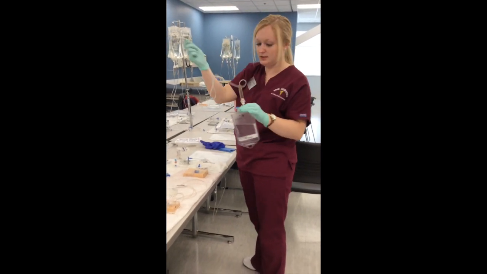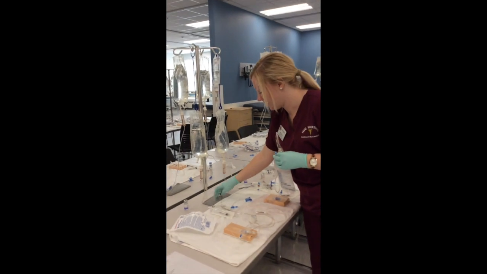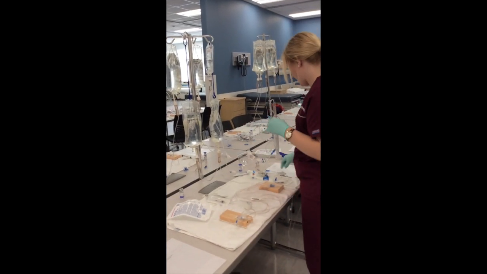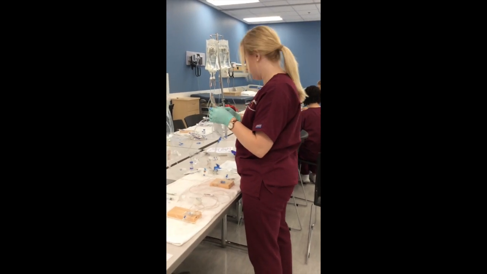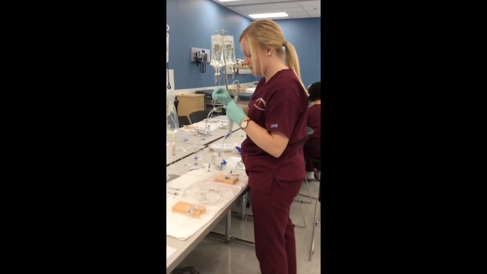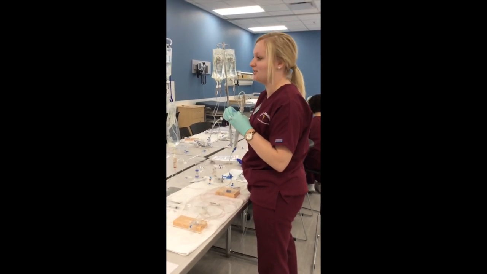Okay, and it is clamped, so I'm going to find the port closest to the IV bag. Here it is. I'm going to clean it for 30 seconds. I'm not gonna clean it for 30 seconds in this video, Holly. Just talking to you in the video.